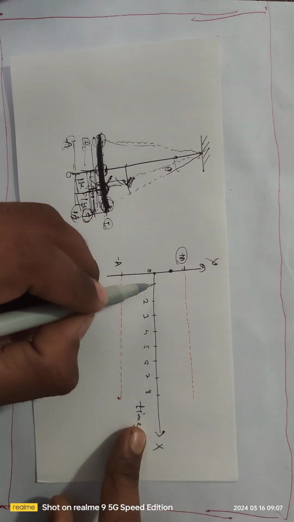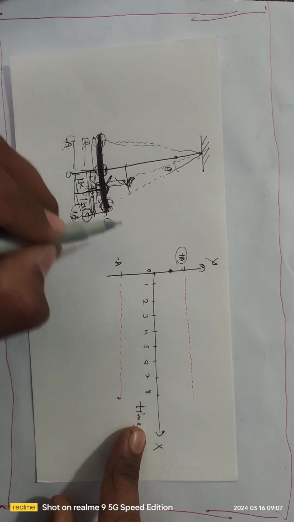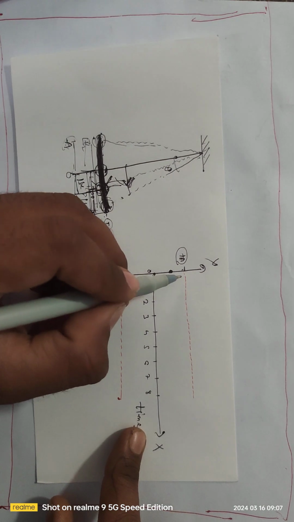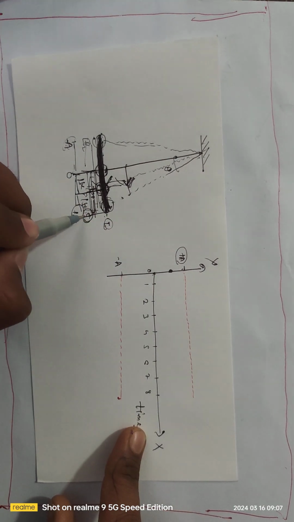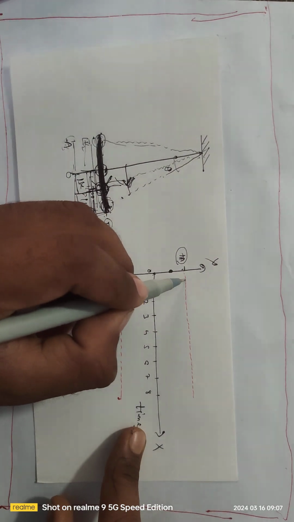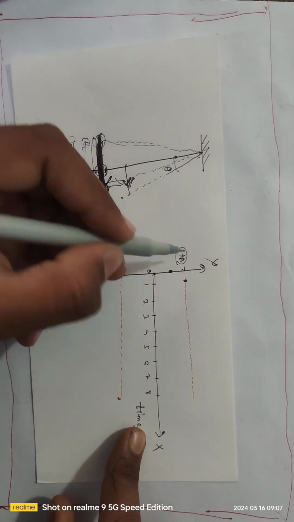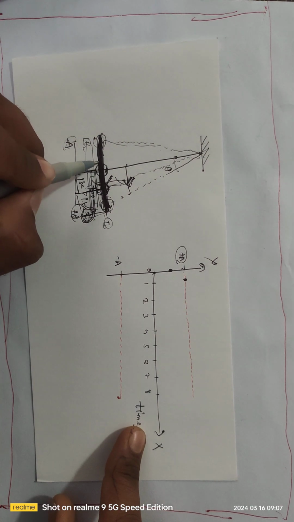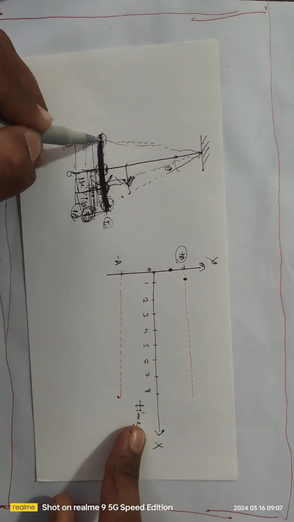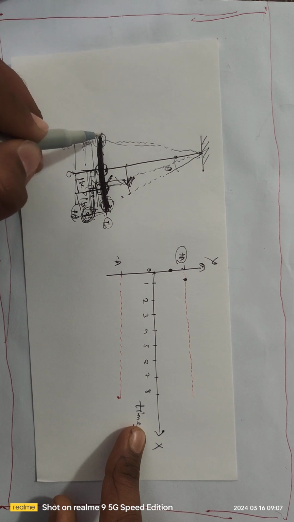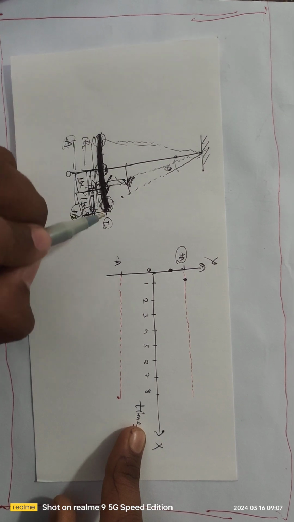So at t is equal to 0, it is at this position. After 1 second, our bob will be at the extreme value. Extreme value means plus a here. Then what will happen after that? It will go to the extreme value on the left-hand side, opposite to the mid position.